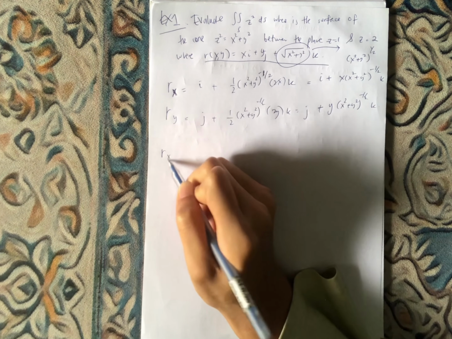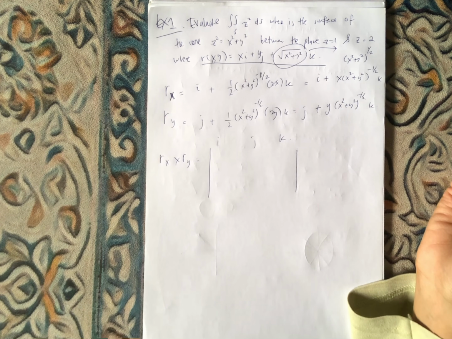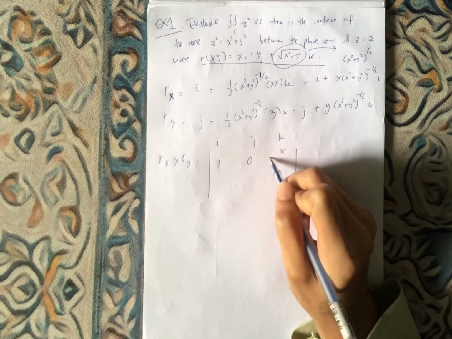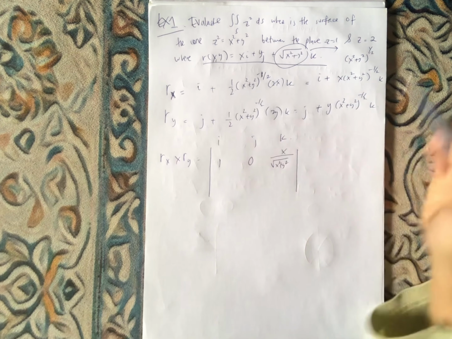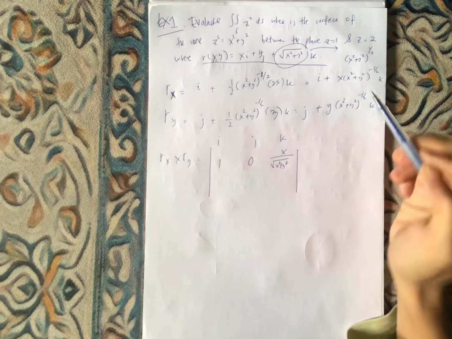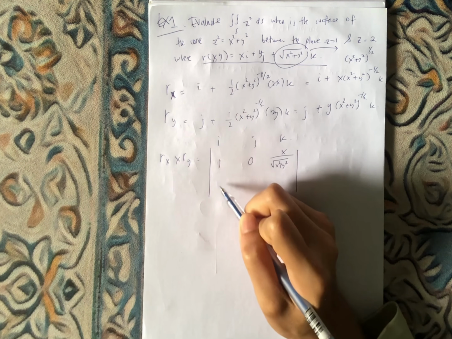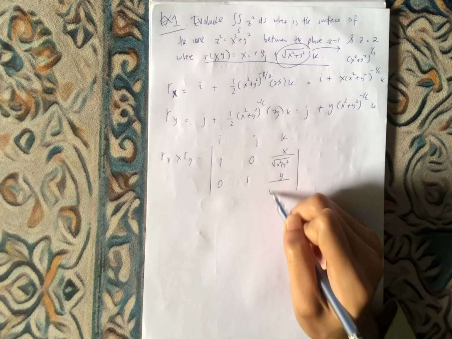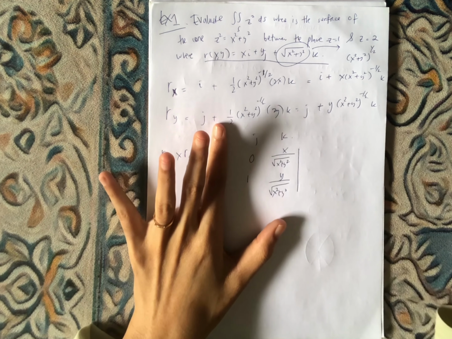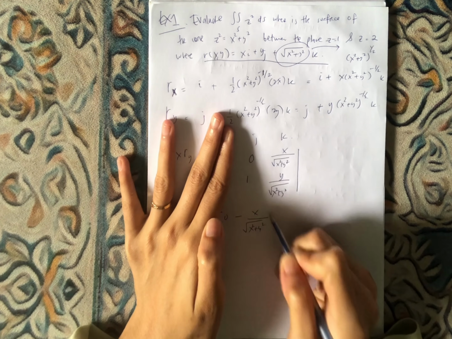Now find the cross product between Rx and Ry. So i, j, k. The first row is i is 1, j is 0, and this one will be x over square root of x squared plus y squared. I just transform it from the power into the fraction. The meaning is still the same, I didn't change anything, I just changed how we write it. Now the second row: i is 0, j is 1, and this one will be y over square root of x squared plus y squared. To get the i, you need to close the column i. Then this one will be 0 minus x over square root of x squared plus y squared, and this is i.